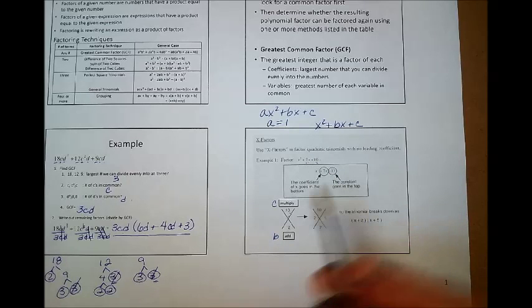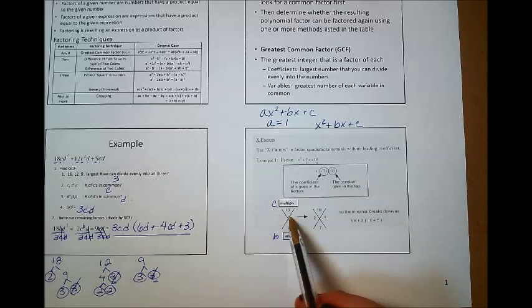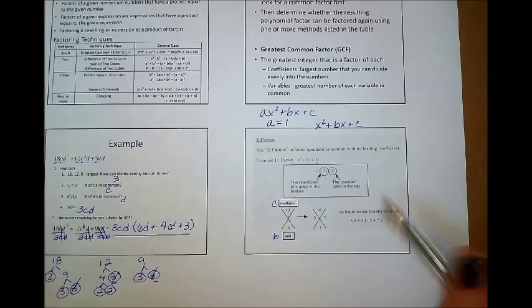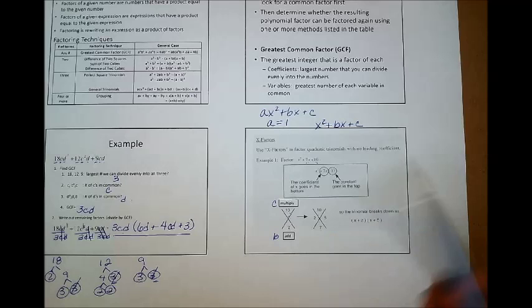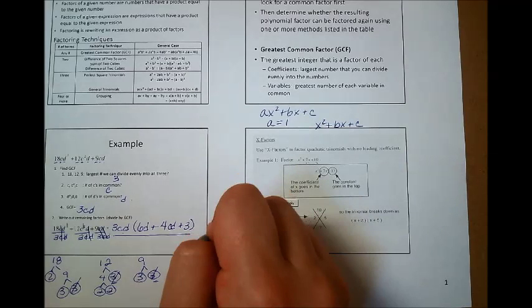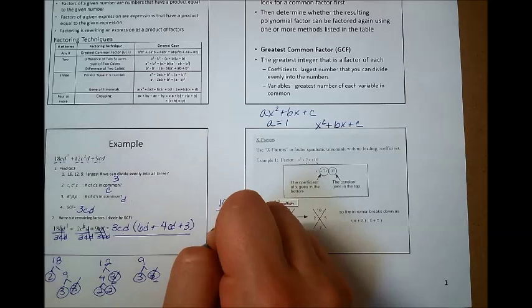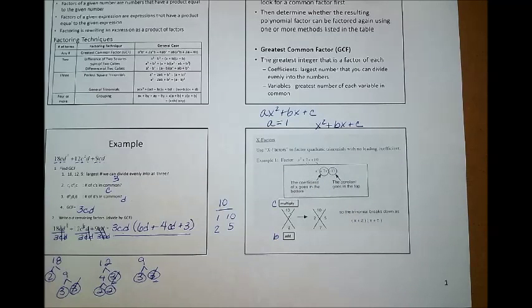And then in these two spots, you want to think of two numbers that multiply to 10 and add to 7. You can do that by saying 10 is 1 times 10 or 2 times 5. And which ones of those will add up to equal 7?